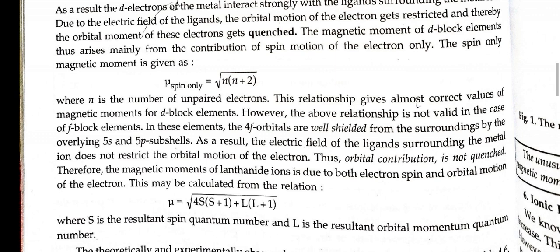In these elements, the 4f orbitals are well shielded from the surroundings by the overlying 5s and 5p subshells. As a result, the electric field of the ligands surrounding the metal ion does not restrict the orbital motion of the electron. Thus, the orbital contribution is not quenched.